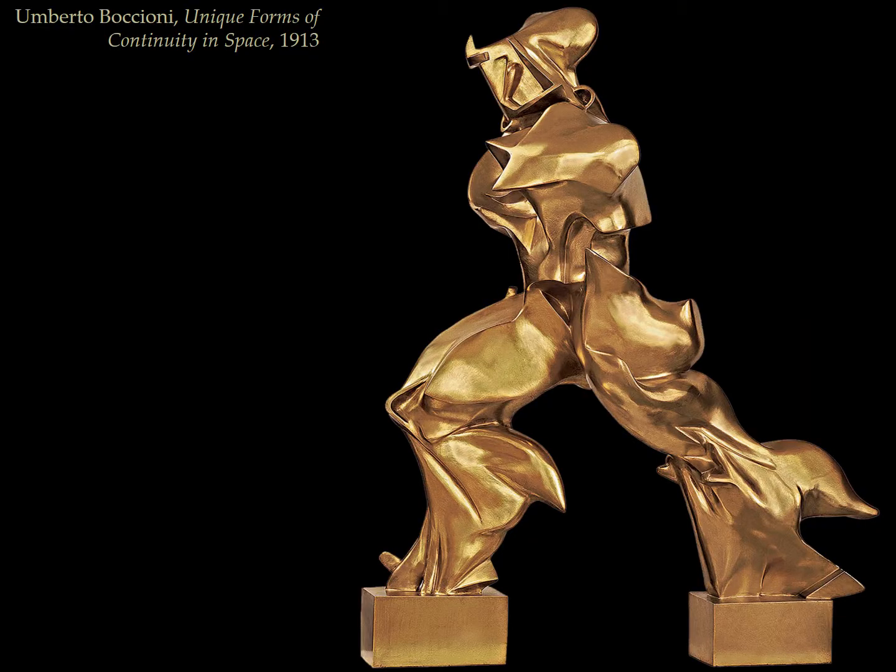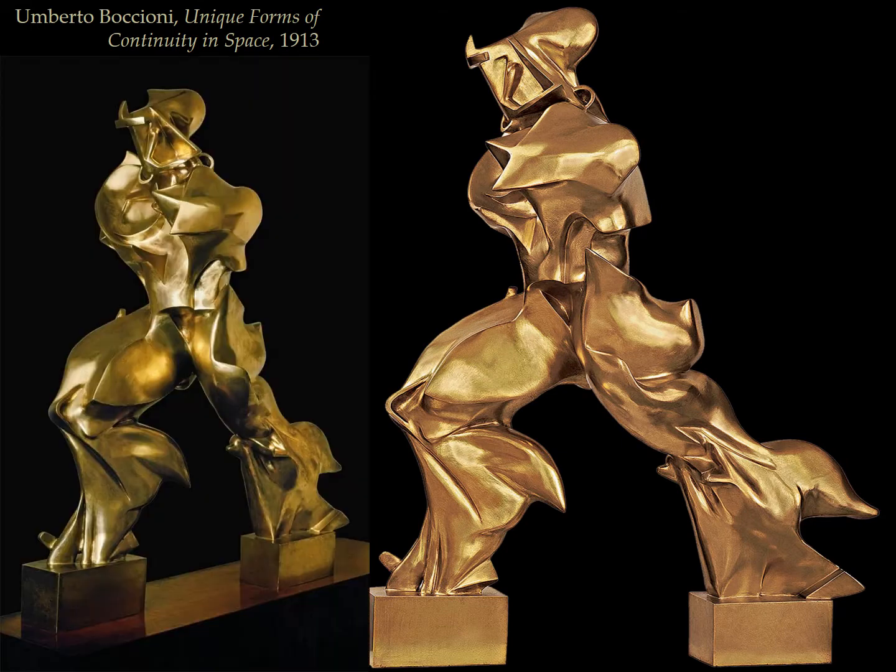Now, in sculpture, this can also be carried out, as demonstrated by Umberto Boccioni in his Unique Forms of Continuity in Space of 1913. So in sculpture, what we have here is not a man running necessarily. Here is the sculpture from an angle, because you'll notice there are no arms, and we have these additional protrusions of flame-like planes coming off of the body.